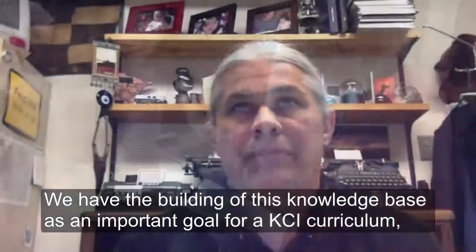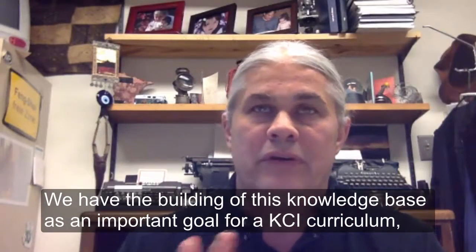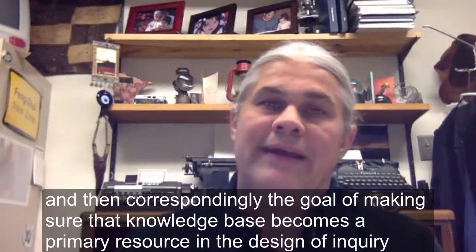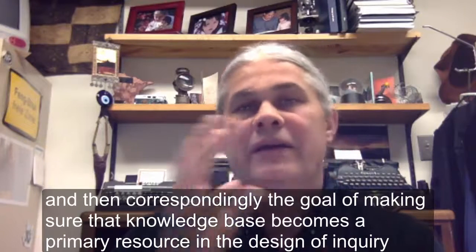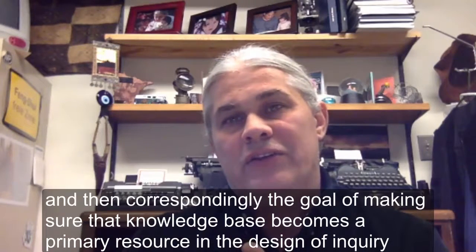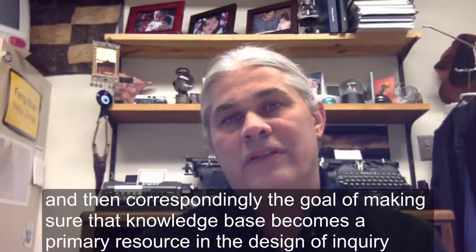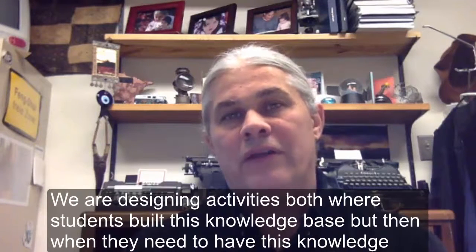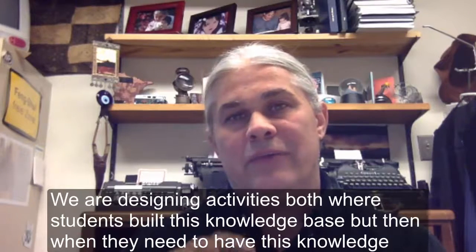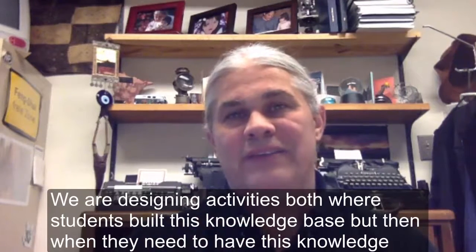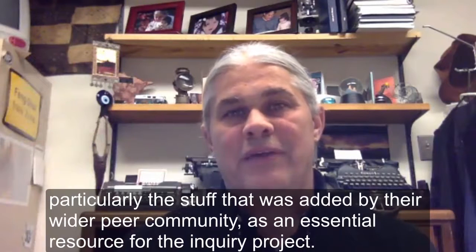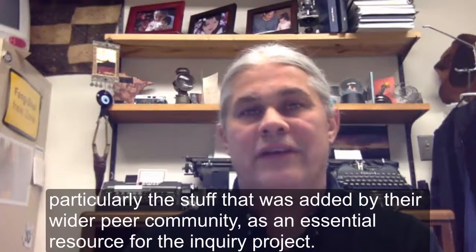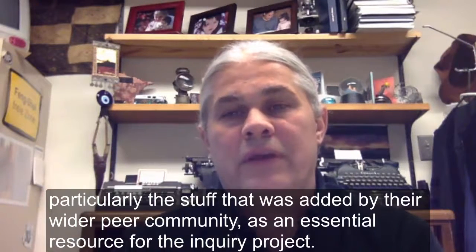So we have the building of this knowledge base as an important goal for a KCI curriculum, and then correspondingly, the goal of making sure that knowledge base becomes a primary resource in the design of inquiry activities. So we're designing activities both where students build this knowledge base, but then where they need to have that knowledge base, particularly the stuff that was added by their wider peer community, as an essential resource for the inquiry project.